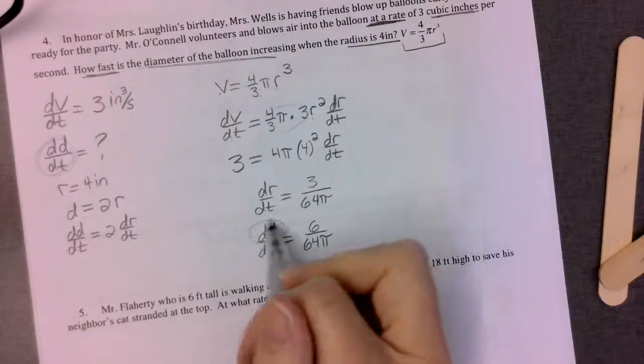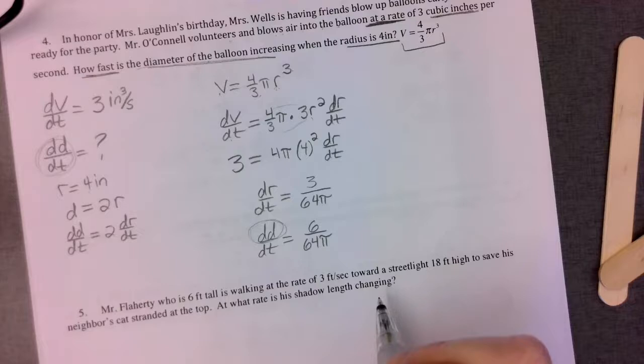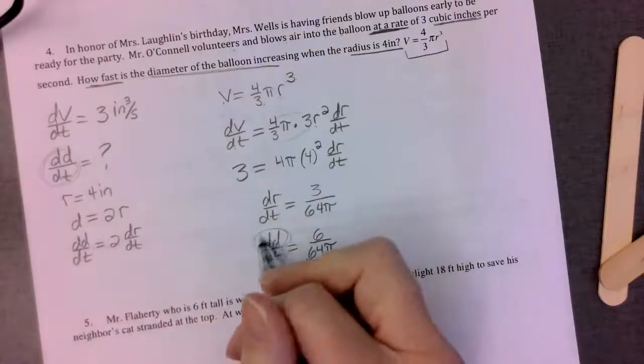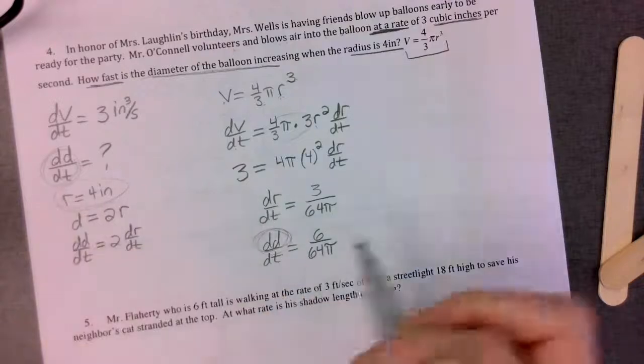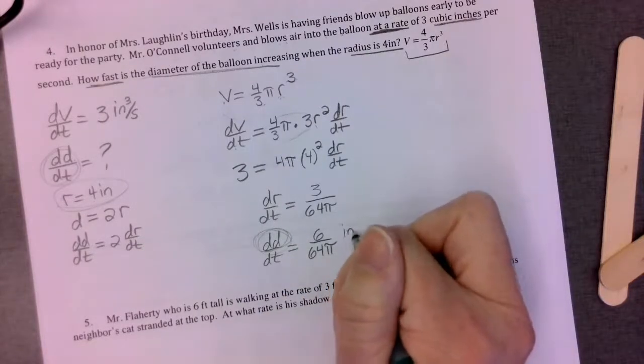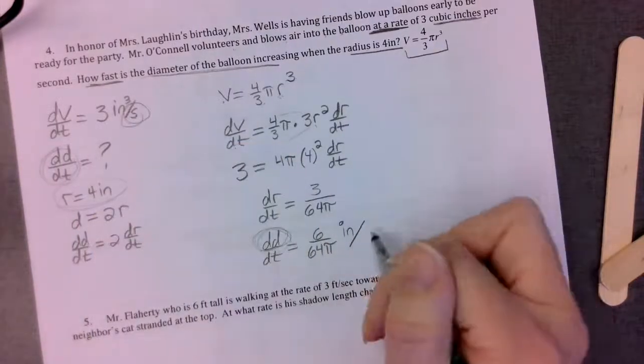A change in a diameter is a linear dimension, so I look at the units that I'm using so far. Linear dimension for diameter would be equivalent to the rate of the length in the radius, so it's going to be inches per, and then my unit for time is seconds.